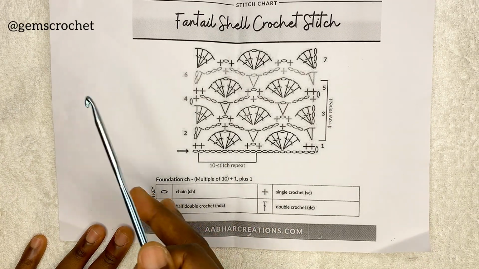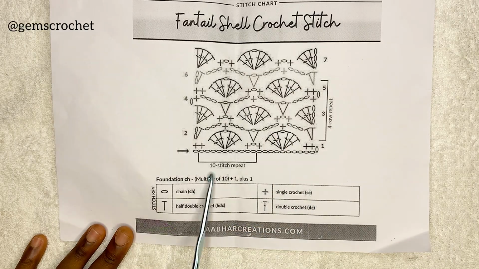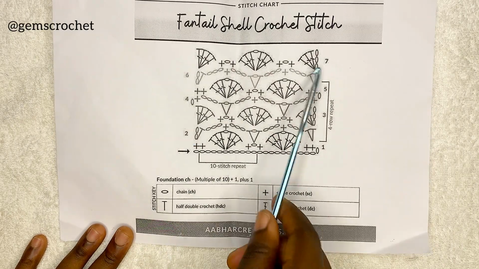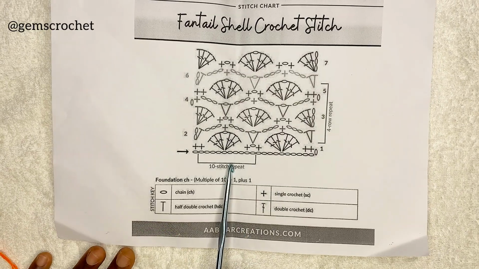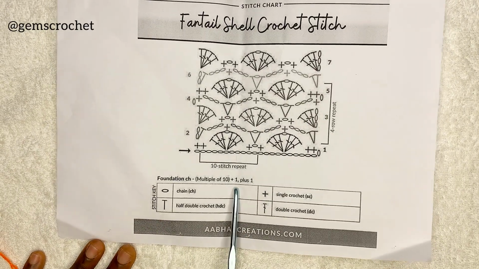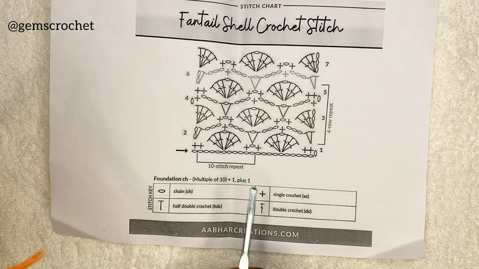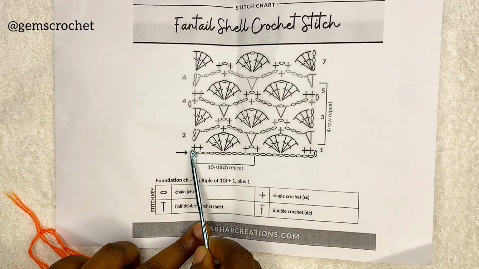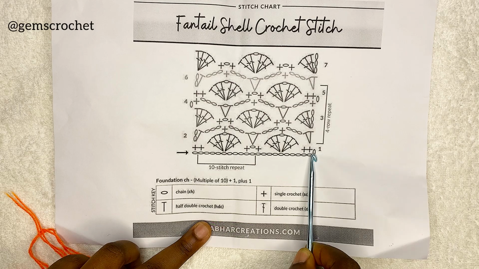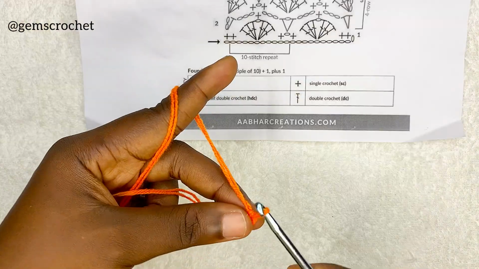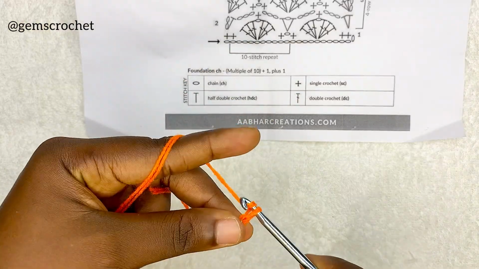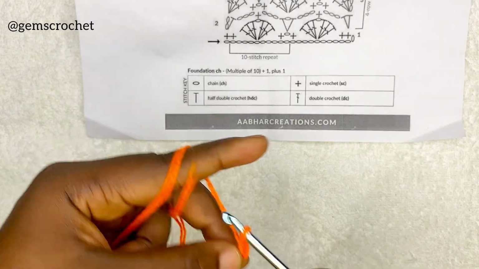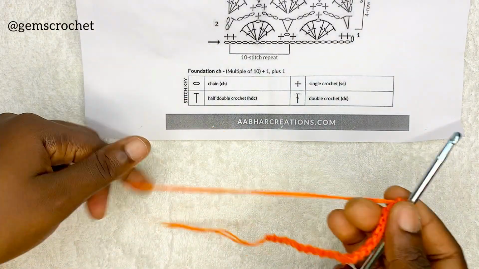So if you want to work a wider swatch, you can do maybe 3 multiples of 10 or 4 multiples of 10. But for the sake of this tutorial, we'll be sticking to what is on this diagram, which is 2 multiples of 10 plus 2. So to start, I'm going to chain 22. If you count this, you see that it is 22 in number. You're going to count the chains up to this point. So I'll chain 22. I have my 22 chains now.